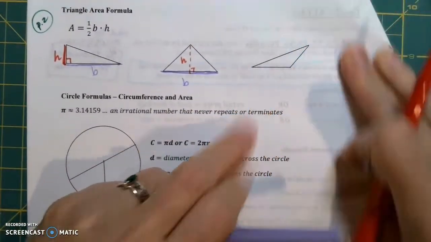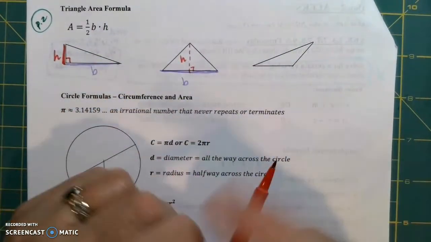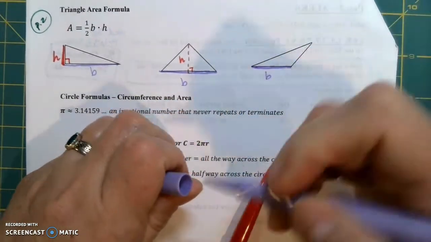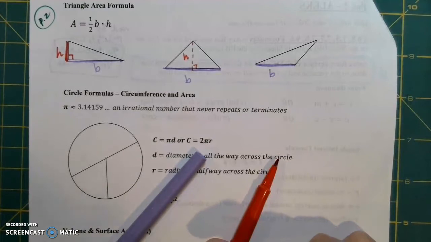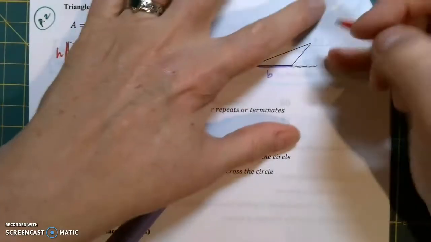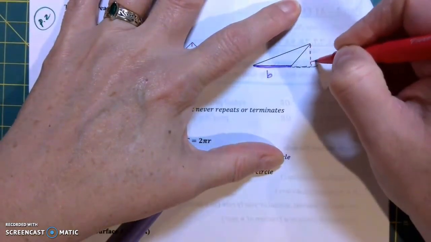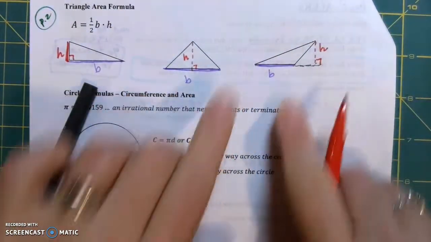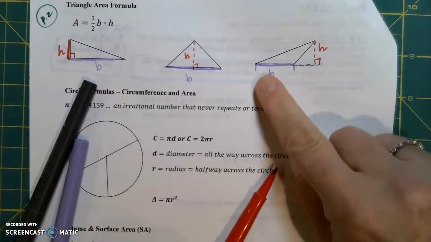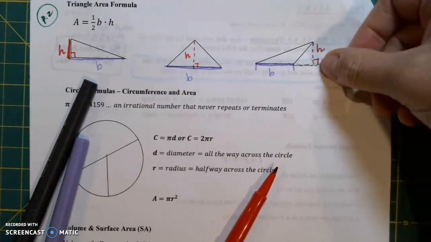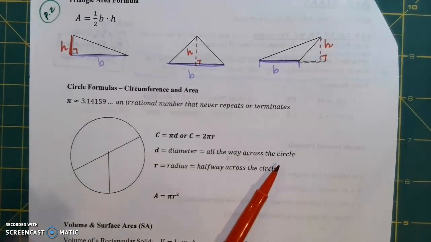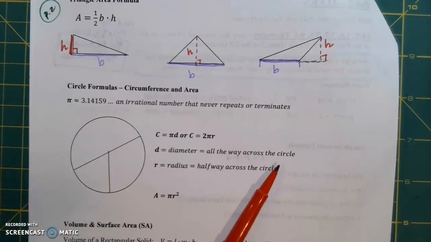There's something similar that happens with this one, and this one can sometimes throw people off because the altitude, or height, falls outside of the triangle. So we extend over here the side of the base, but we don't make it any longer than where it is. It's still just this piece for when we put it into our formula, but we just kind of extend it out here so we can see that if we drop that perpendicular, it would create that right angle with the height, and then you would use that height value to get to the area.